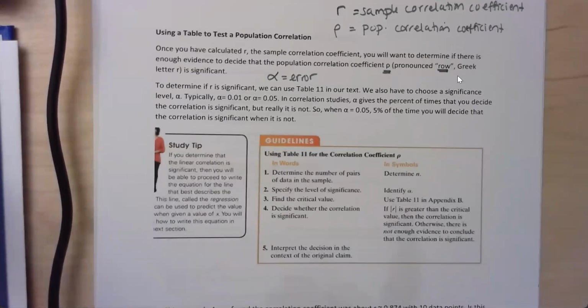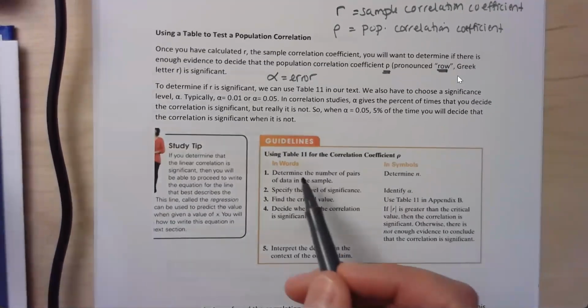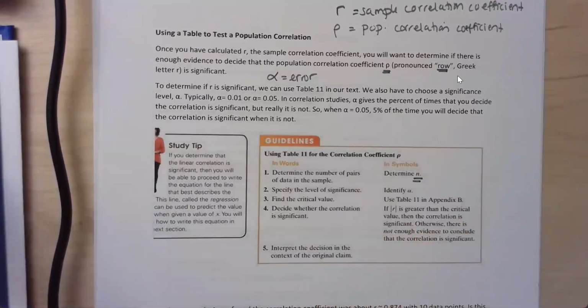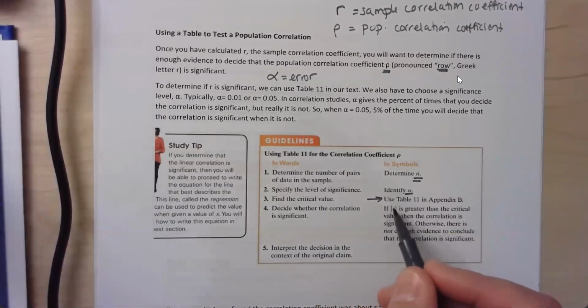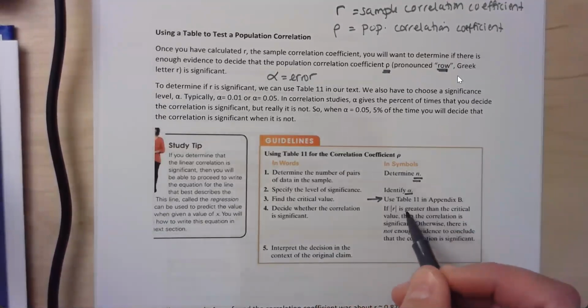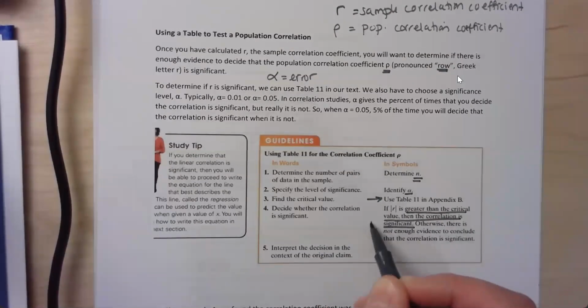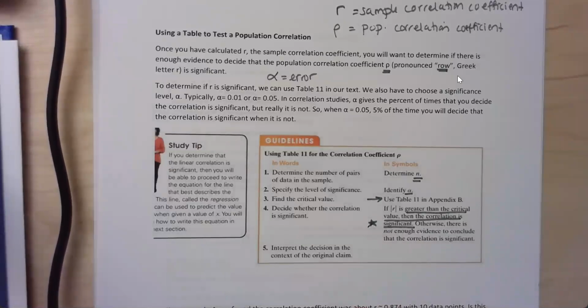So how do you use table 11? First, obviously, determine the sample size. So how many pairs of data do you have? Make sure you specify your alpha. And then this is like the critical value method for hypothesis testing. You're going to find your critical value in table 11. And then if your R, the absolute value of it, is greater than the critical value, then the correlation is significant. So that's how you decide. You want to see if your R is bigger than the critical value in the table.